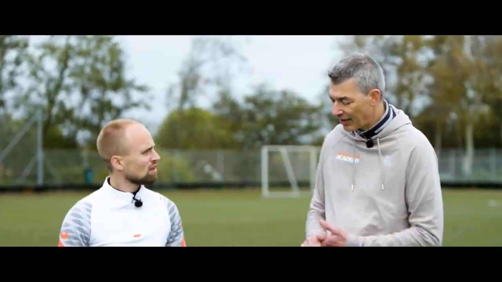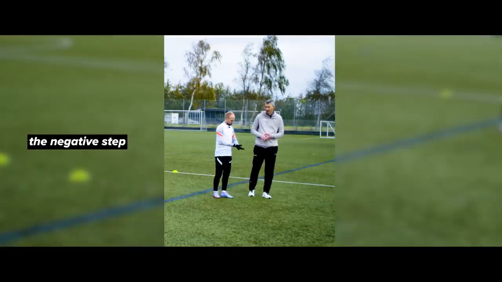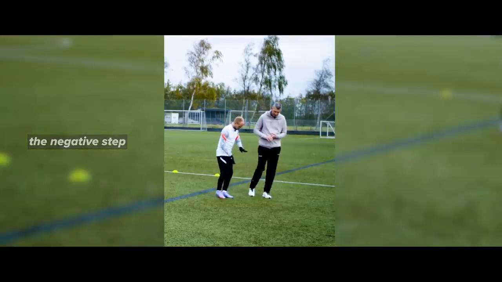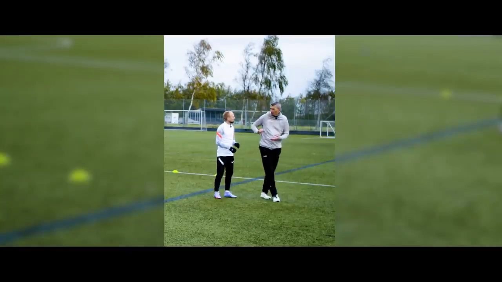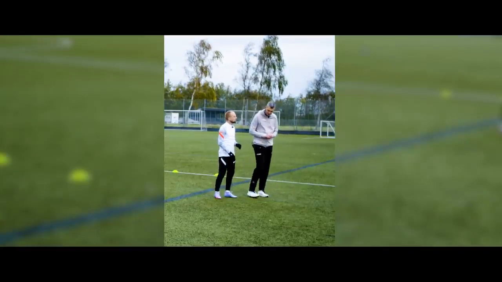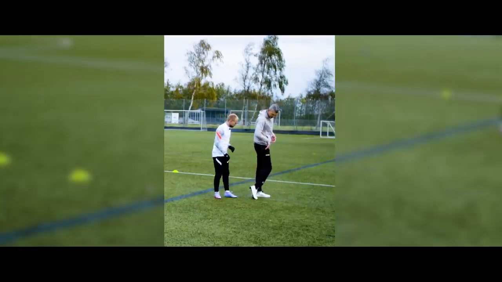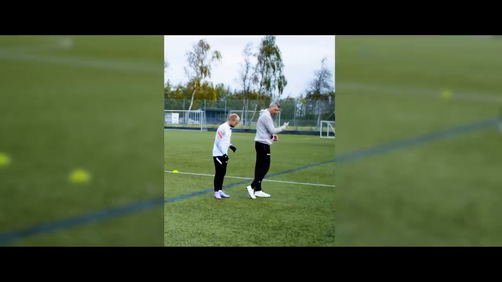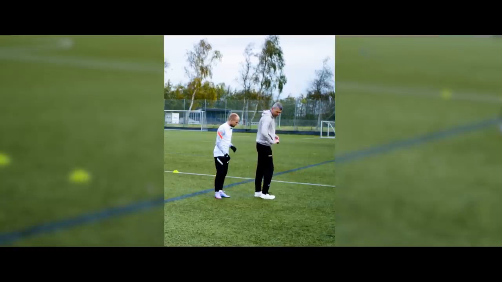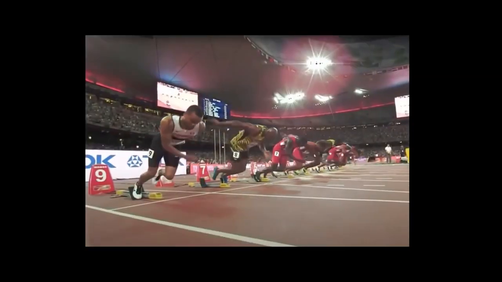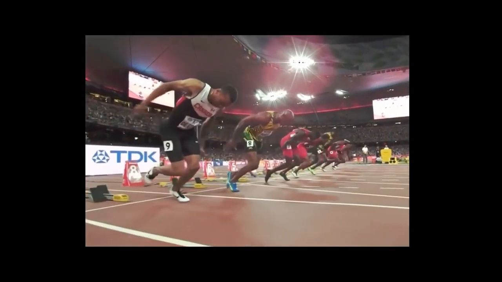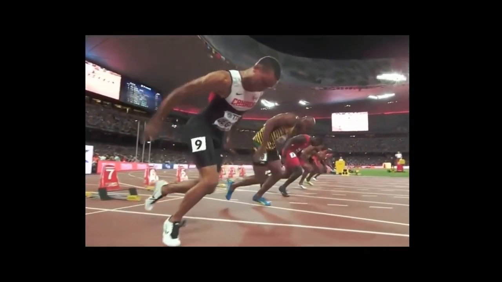Yeah, it is actually that we call it a negative step. Negative step means that the knee is going up, but the foot is going back, so that you have a horizontal power. Okay. So that your foot is actually in a kind of this position, that you can go there rather than in this position, because then you would have a vertical. But that is, I mean, what the top sprinters are doing, right? I mean, the top sprinters, they do this with an insane speed.